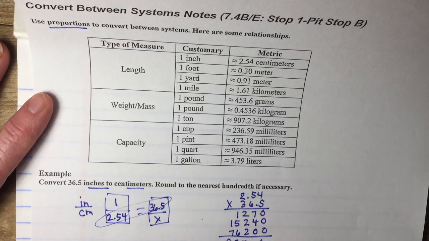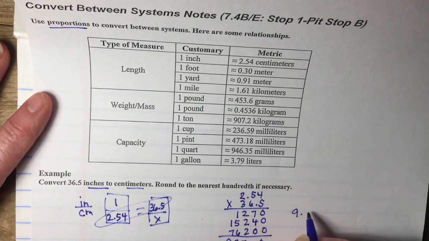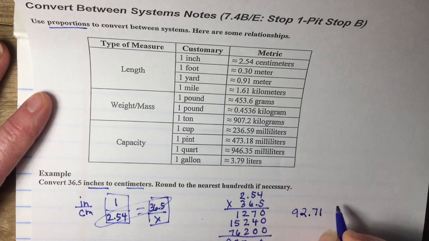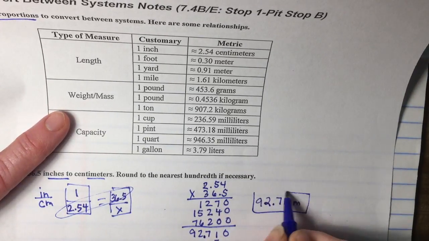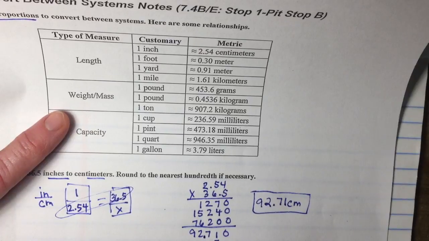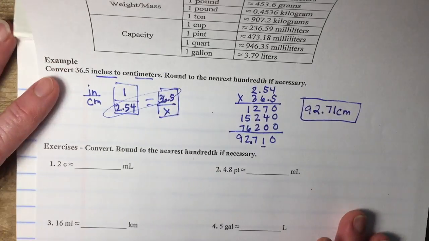So I have 1, 2, 3 decimal places. So 1, 2, 3 decimal places here. 92.71. The hundredths place is right here. So the 0 doesn't cause me to change that. So this is just going to be 92.71 centimeters. Because dividing by 1 doesn't change my answer. All right, so just continue to practice these.